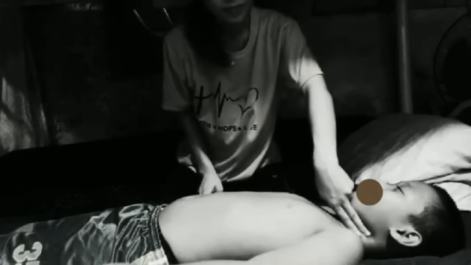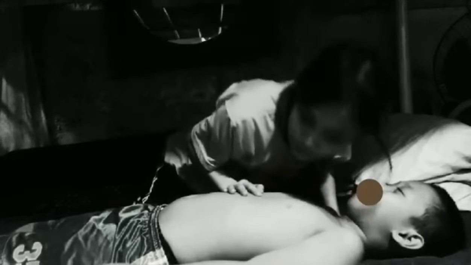Check to see if the person is breathing and has a pulse. If not breathing, start chest compression. If the victim has a hairy chest, shave the hair using a razor. Add AED pads to the victim's chest.